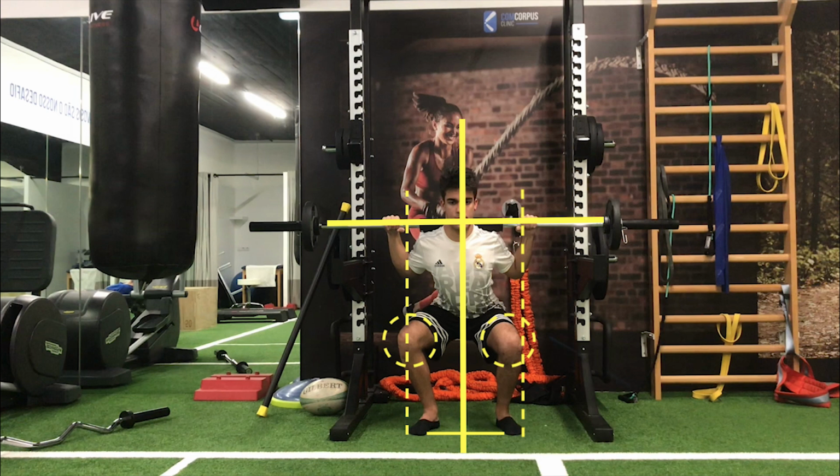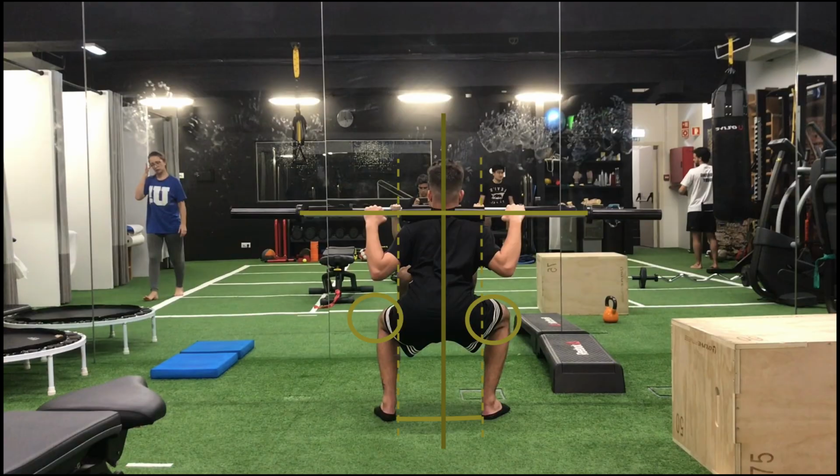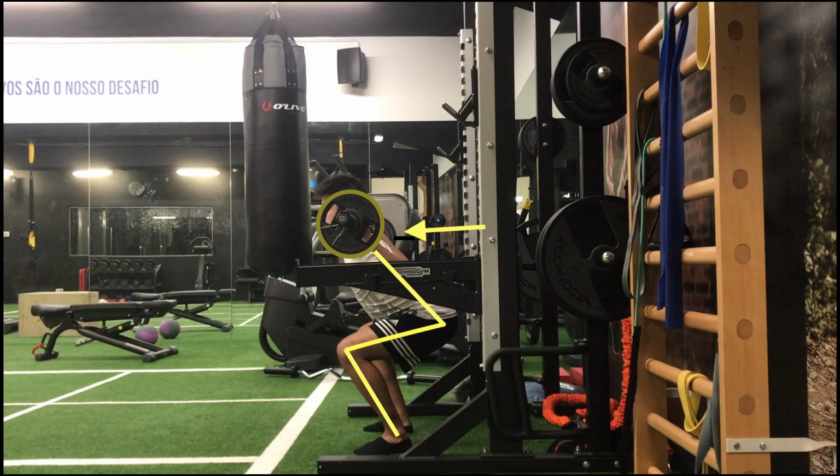However, it is clearly visible, particularly in the frontal and posterior planes, that his pelvis shifts to the left side, creating an exaggerated abduction and external rotation of the right hip at the parallel squat position. In the lateral plane, the athlete also seems to be slightly twisting the barbell clockwise, since we can see the opposite side weight plate pop up in the back.